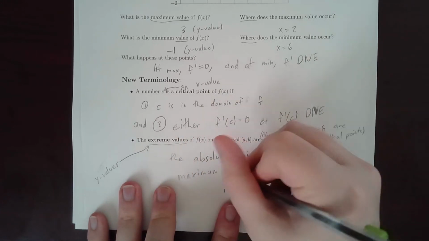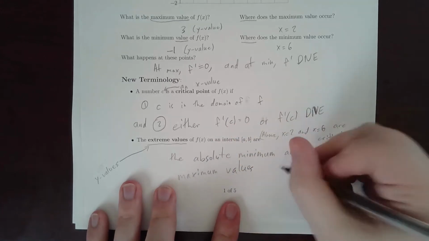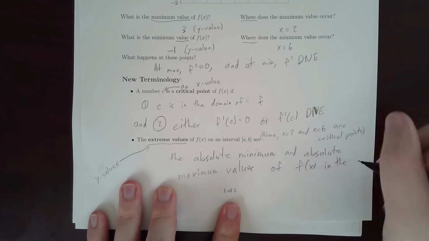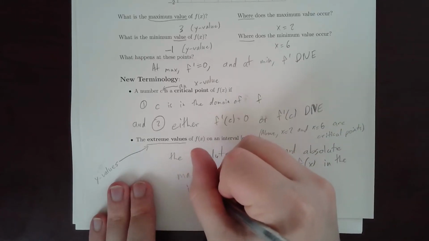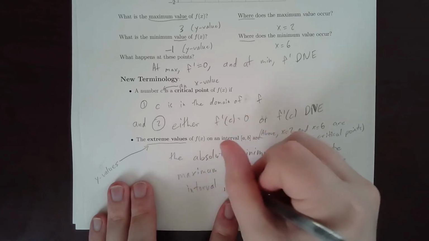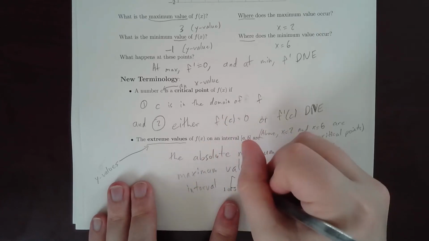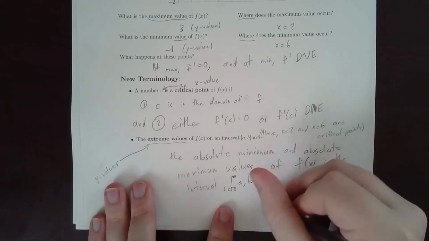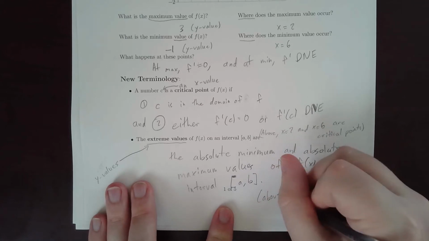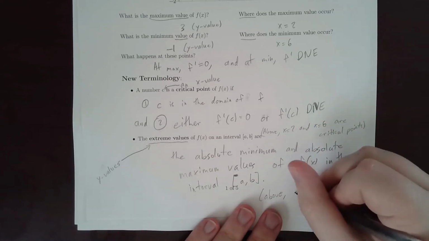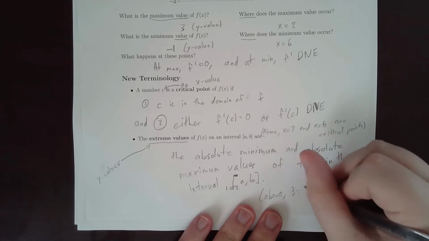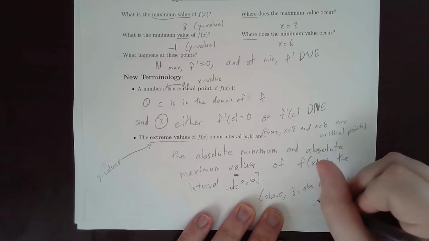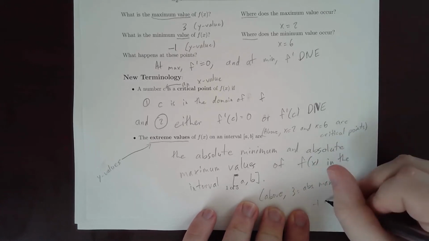And so above, we would have had 3 equals the absolute max, and -1 equals the absolute min.